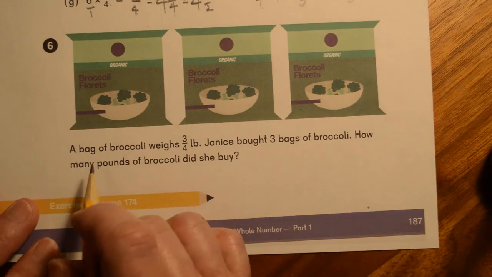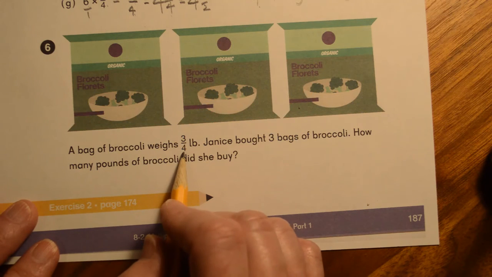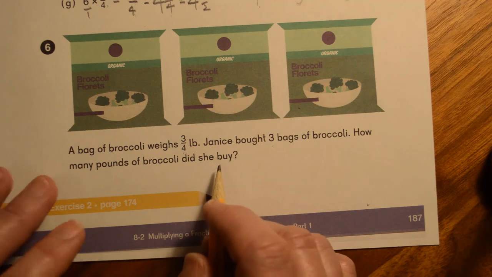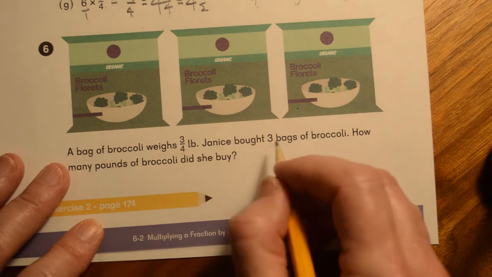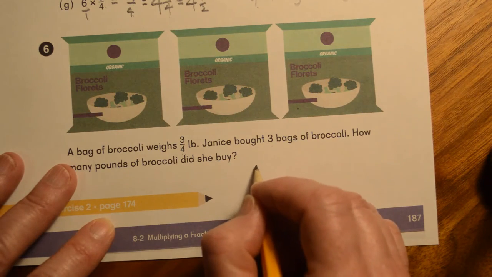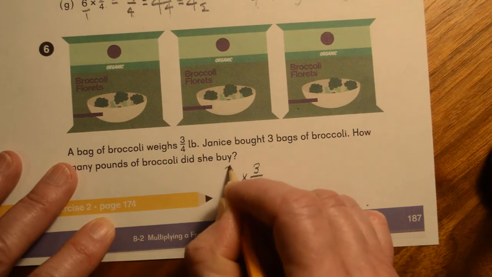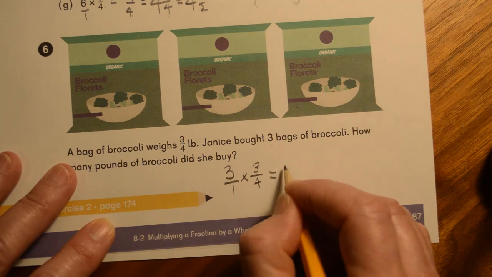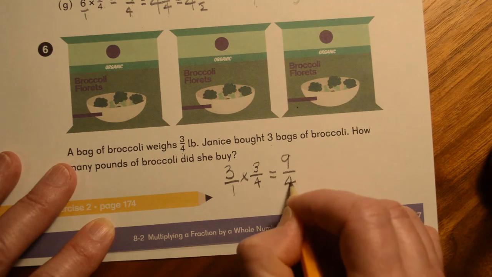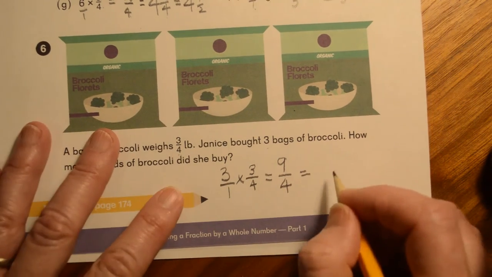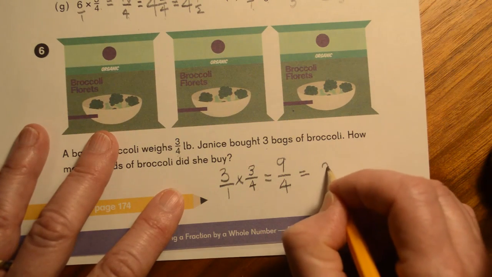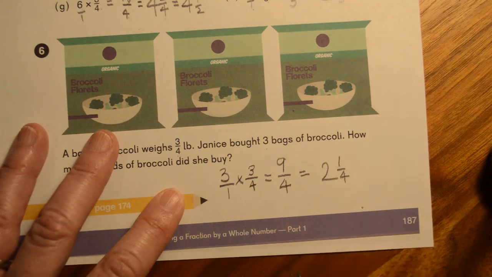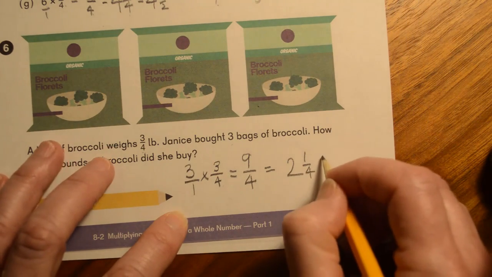All right, let's take a look at this word problem. A bag of broccoli weighs 3/4 pound. Janice bought 3 bags of broccoli. How many pounds of broccoli did she buy? All right, so again, since this is repeatedly adding 3/4, we're going to do 3/4 times 3. I'm going to put it over 1. So we get 3 times 3 is 9. 1 times 4 is 4. And then how many groups of 4 are there in 9? There should be 2. And then that would bring us up to 8 fourths, so then there's 1/4 left over. So she bought 2 1/4 pounds of broccoli.